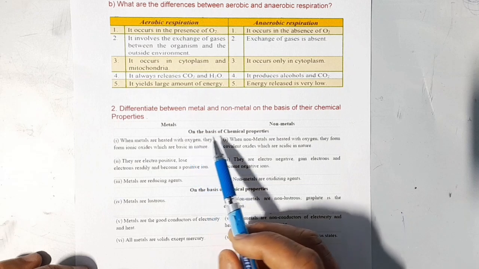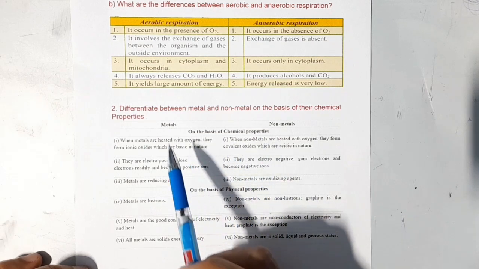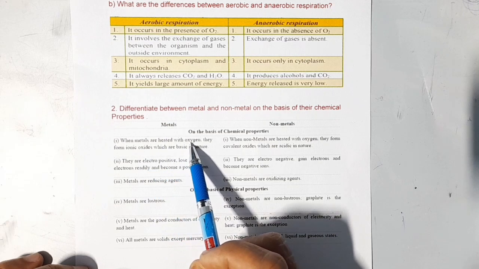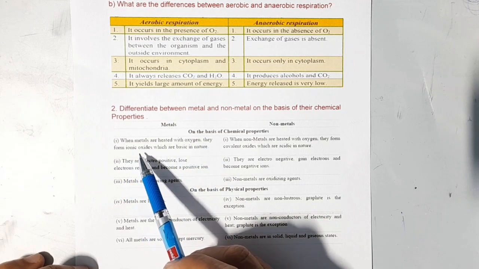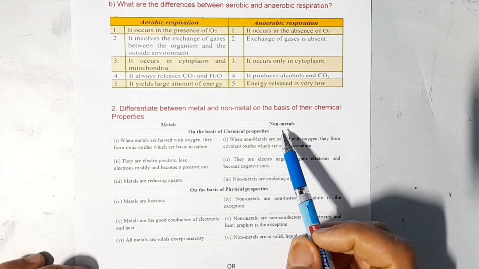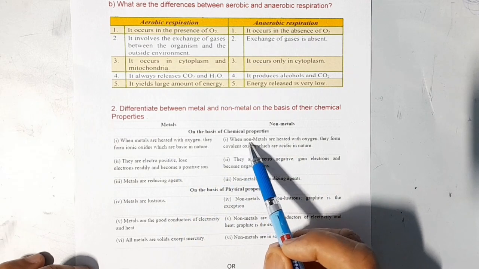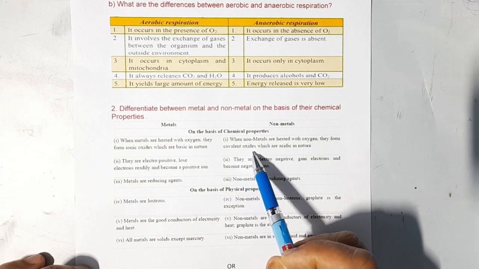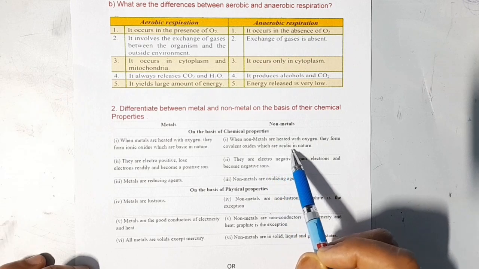On the basis of chemical properties, when metals are heated with oxygen, they form ionic oxides which are basic in nature. Whereas when non-metals are heated with oxygen, they form covalent oxides which are acidic in nature.